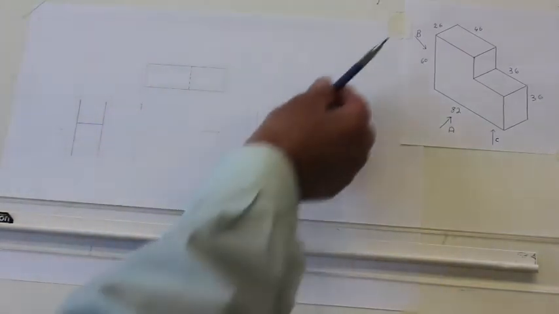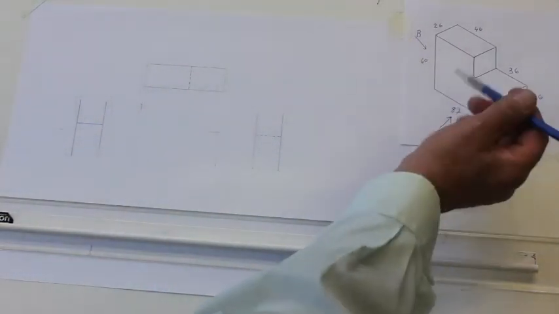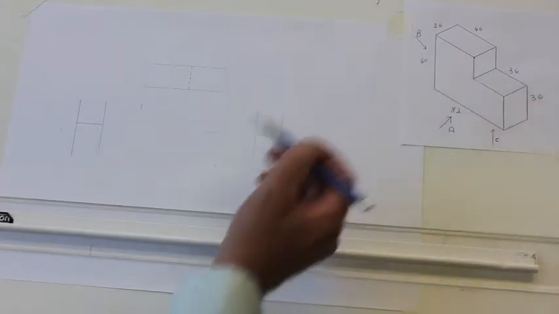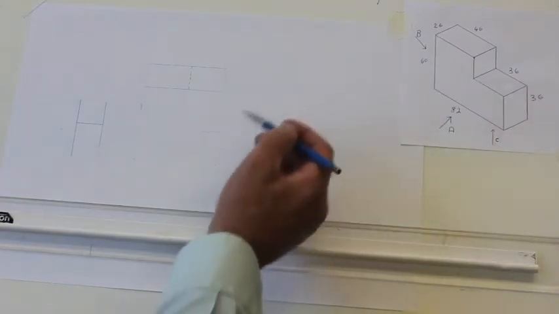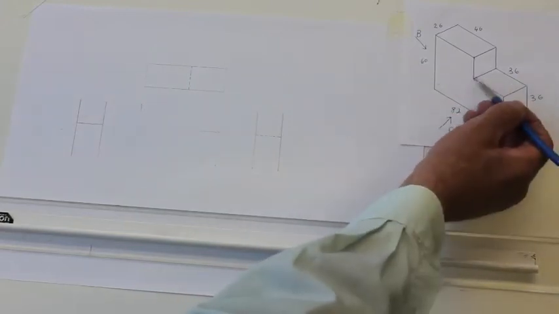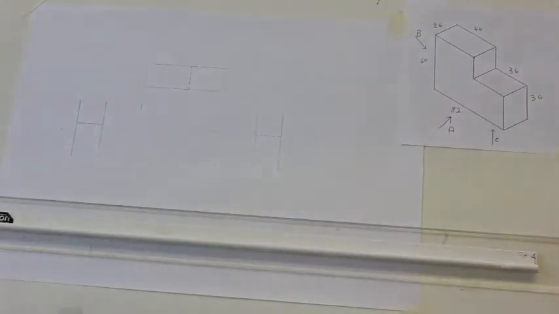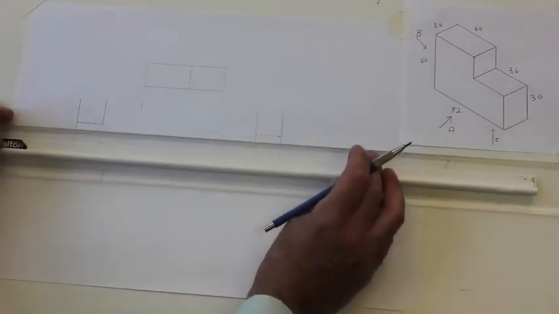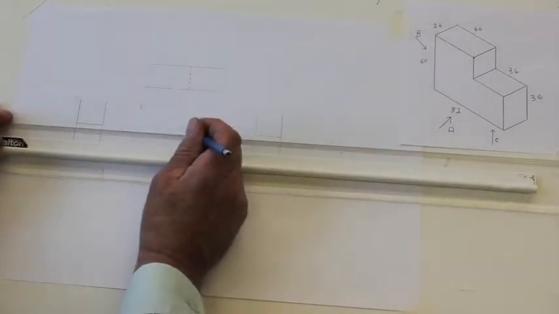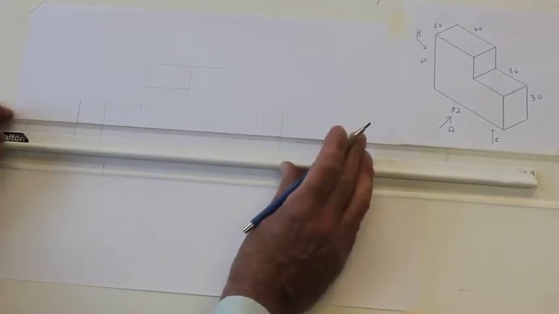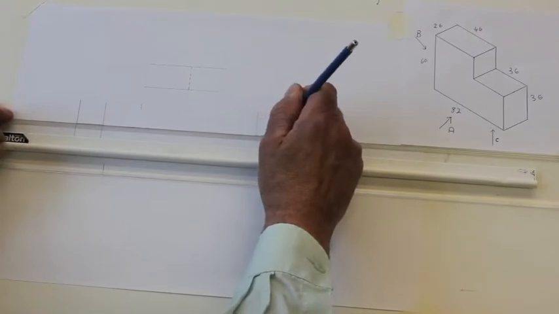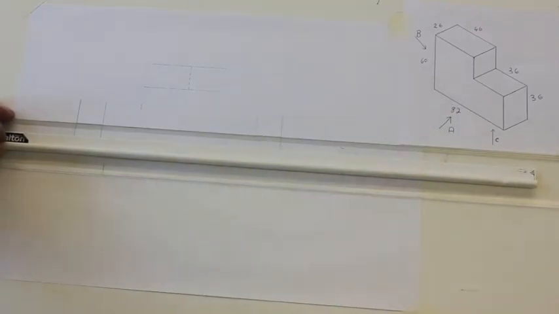Now, because we're looking from this way, we won't see that line. All we'll see is just a square end, or a rectangular end. We can't see that line, but we know that it's there. So it becomes a hidden line, and as such, we need to show it as a dashed line. We can pick it up from this one here. Move that in parallel motion up and put in a dashed line along that side.